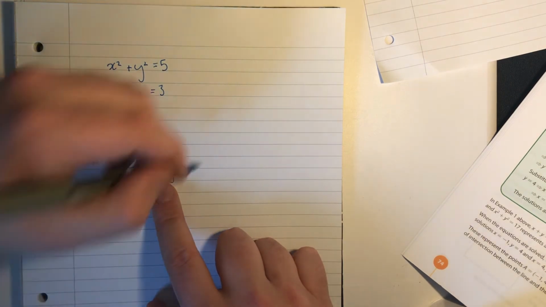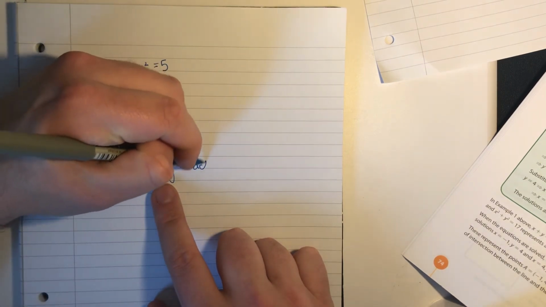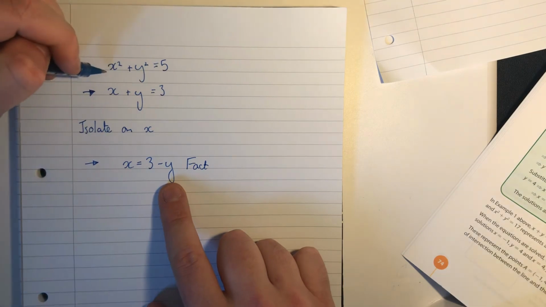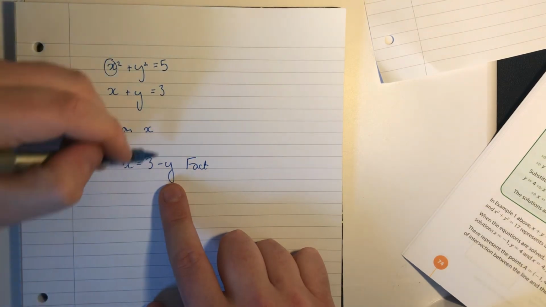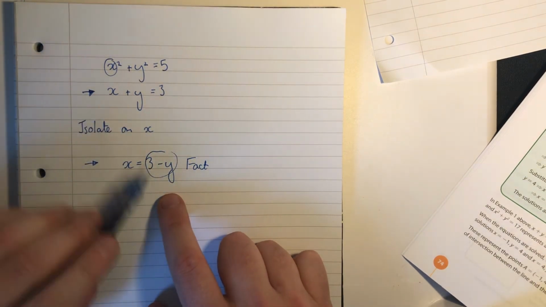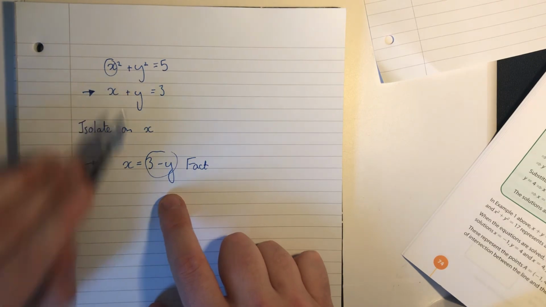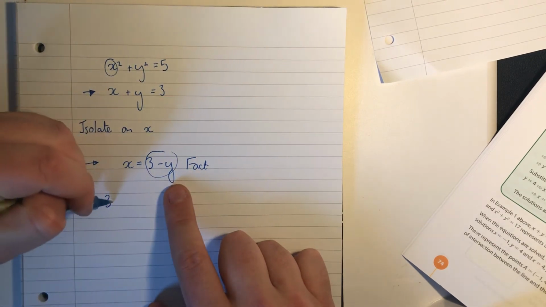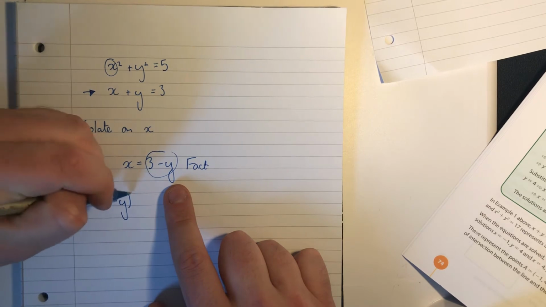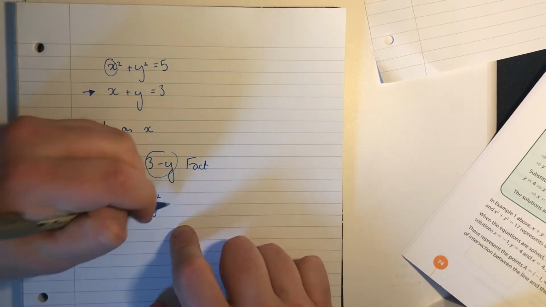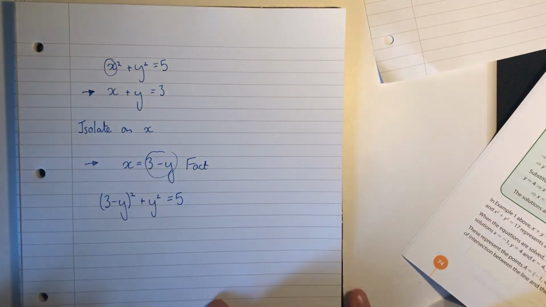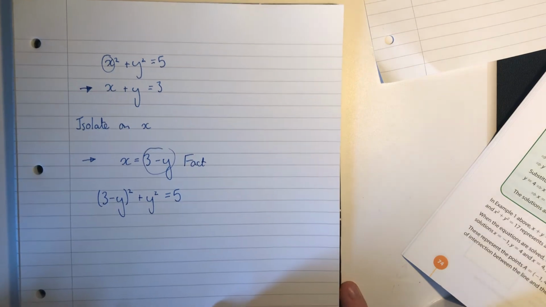Now, that's our fact. We know that x is the same thing as 3 minus y. So this x up here is also equal to 3 minus y. So instead of x, I can change that to 3 minus y. So I will have (3 minus y) squared plus y squared equals 5. That's pretty cool.